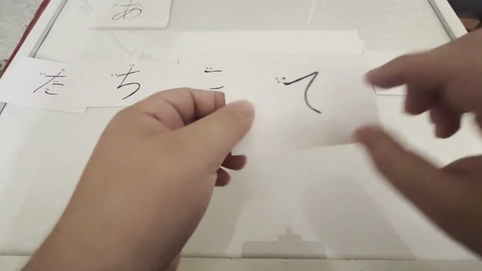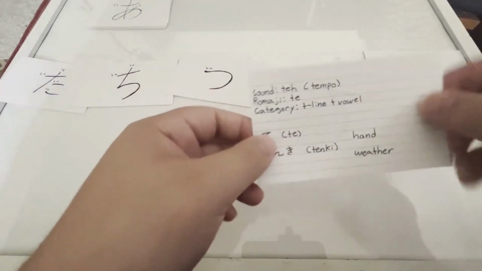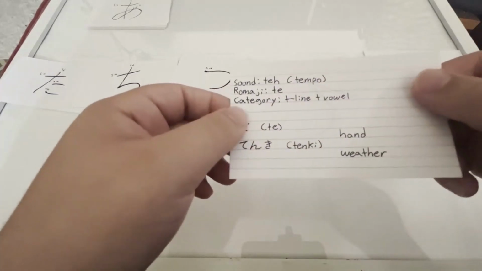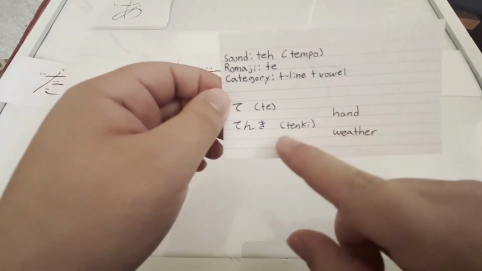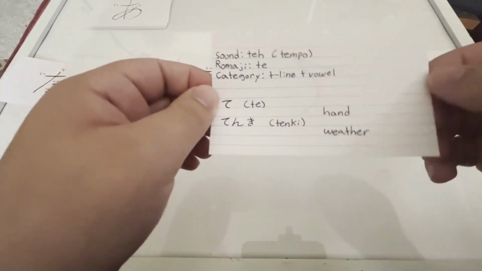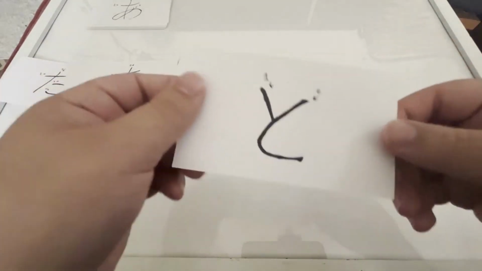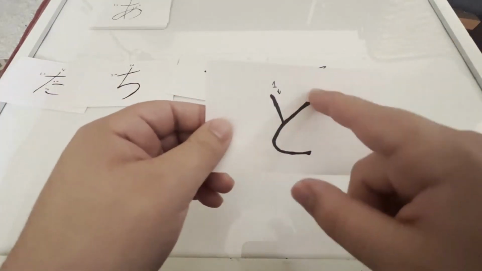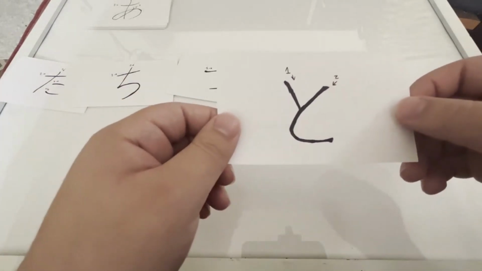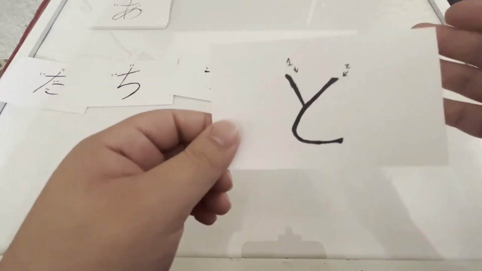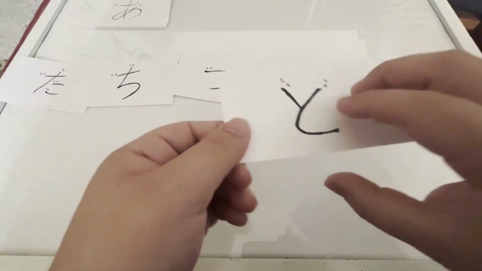Then we have this te, just like in tempo, te, written TE, and we see te also means hand, and tenki means weather. And then we have to, and you're going to see this symbol very often, because it's also used for the conjunction in Japanese. So it's used for and.